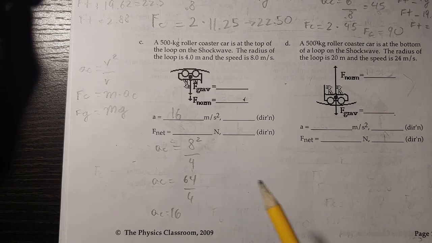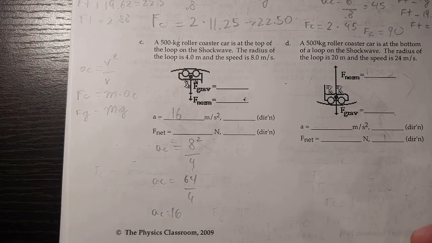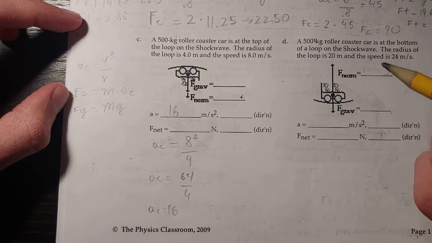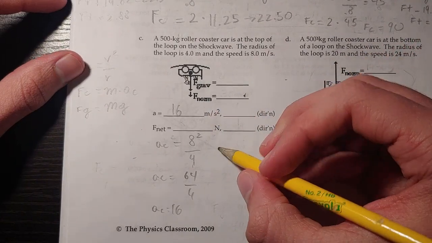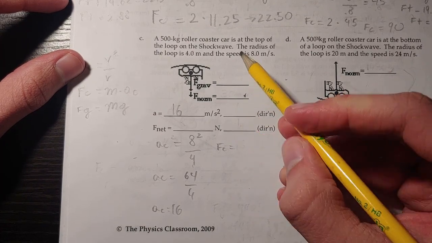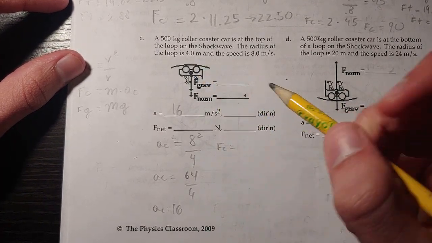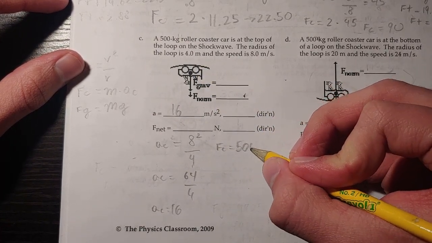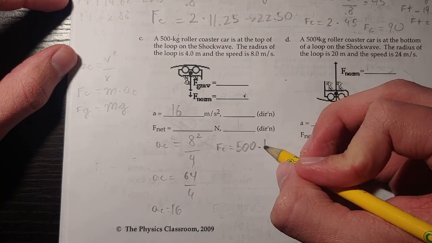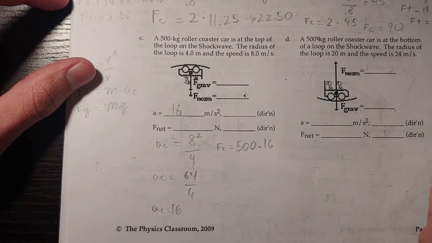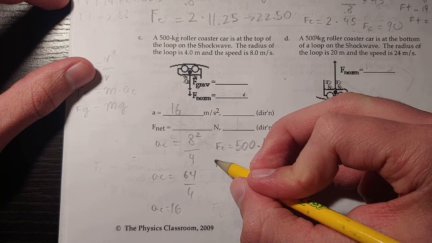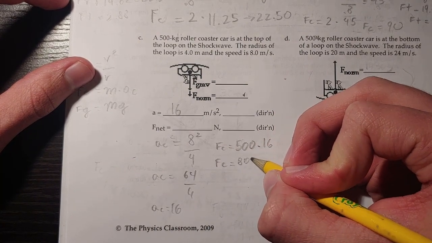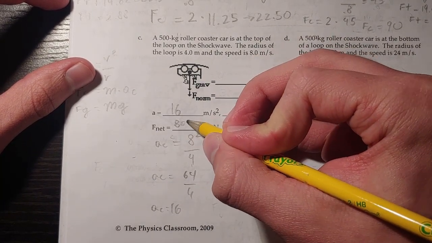And now let's find the net force. The net force is equal to the centripetal force. So if we solve for the centripetal force, we will find the net force. So Fc equals the mass, which is 500 kilograms, times 16, which is the centripetal acceleration. So 500 times 16, and that is 8,000. So our net force is equal to 8,000 newtons.